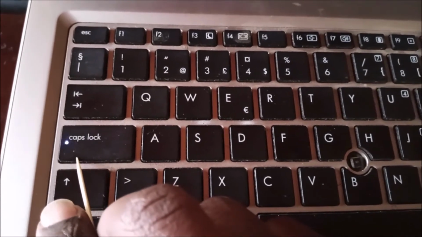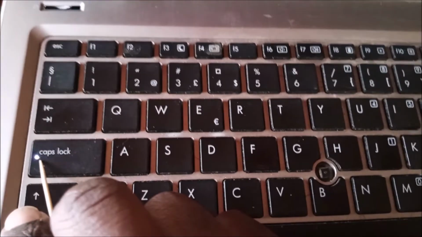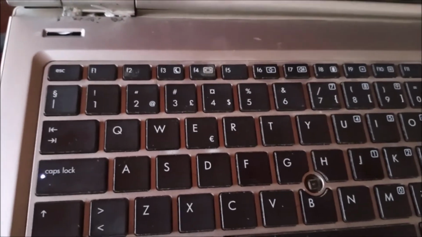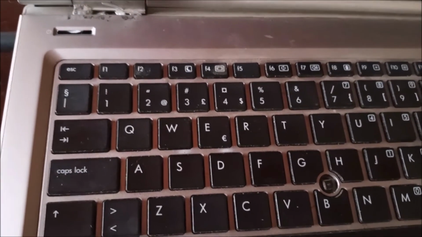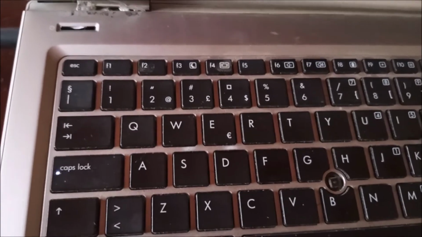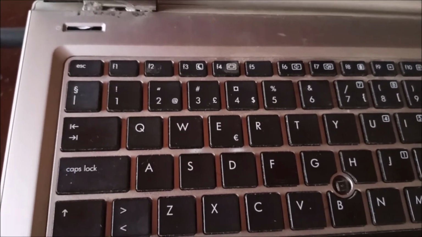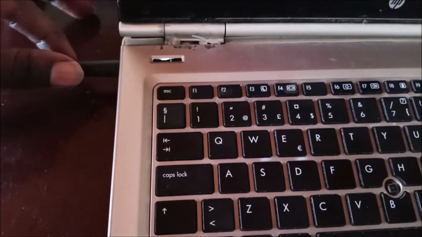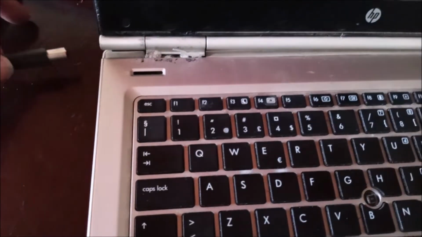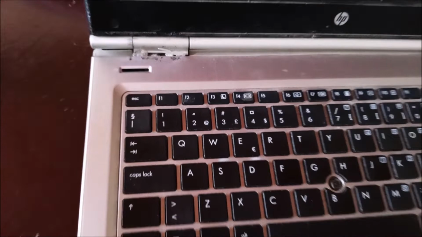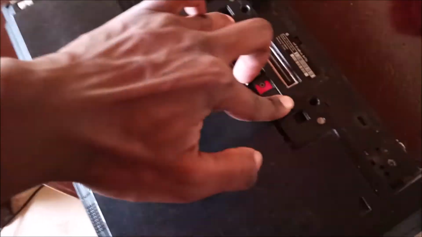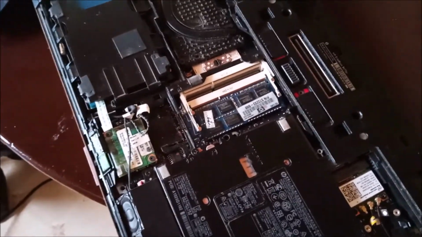Yeah, and I think we have the same issue. Caps lock keeps behaving like that, meaning our operating system still cannot be accessed by the computer. So I'll just cold boot it like that, then flip it and return the 2 GB RAM that we had taken out earlier.